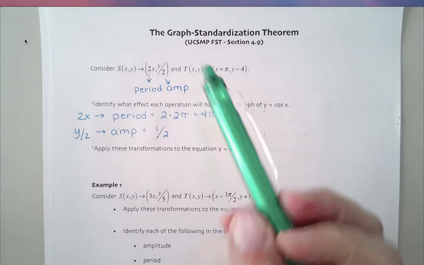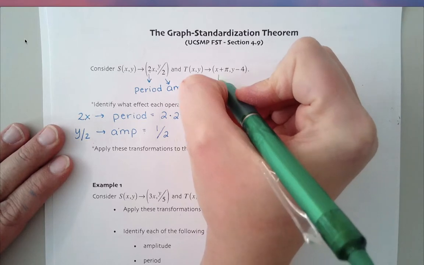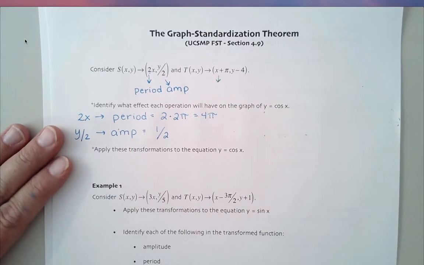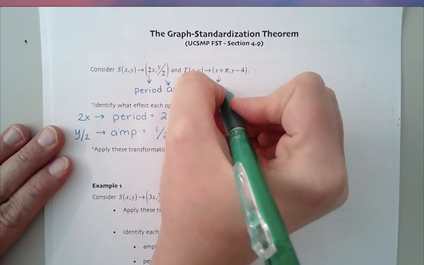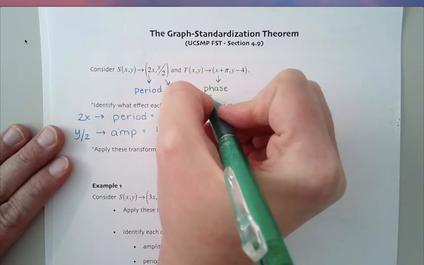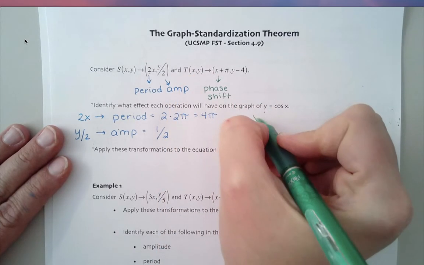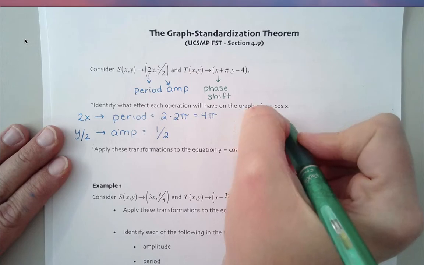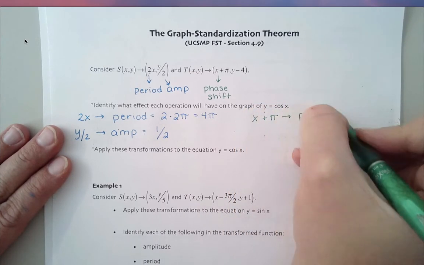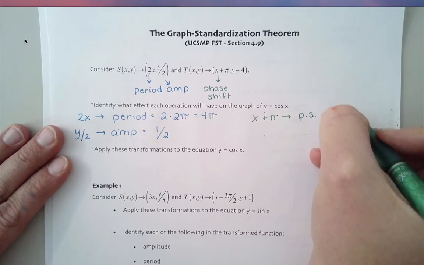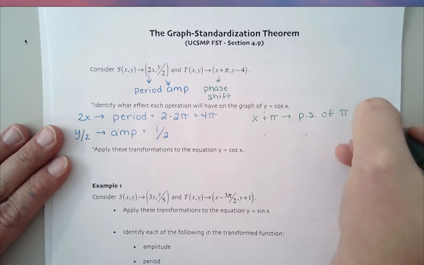Then we look at our translation over here. And remember that the horizontal translation, which is the thing with the x, gets its own fancy name. That's what's called a phase shift. So where I see the x plus pi, that's going to give me a phase shift of, let's see, what was it, pi units to the right because it's positive.